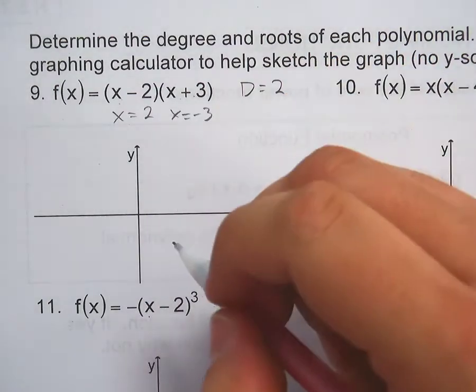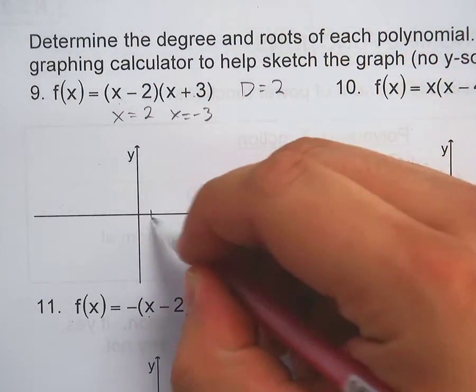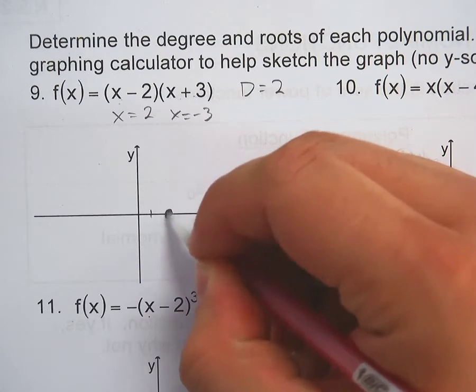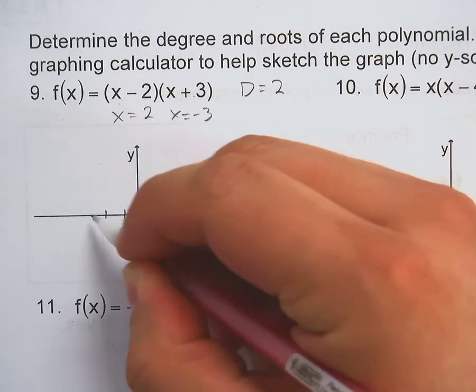So that's going to cross the lines here, 1, 2, and 1, 2, 3.